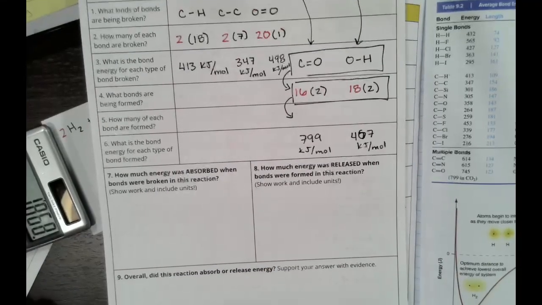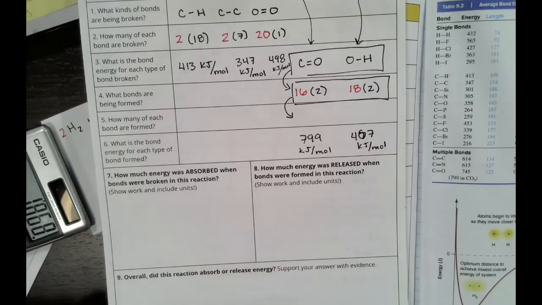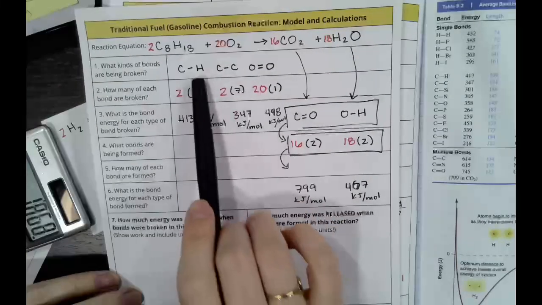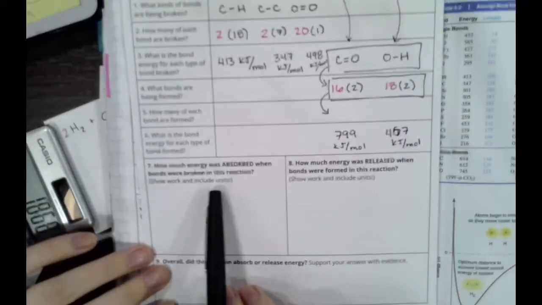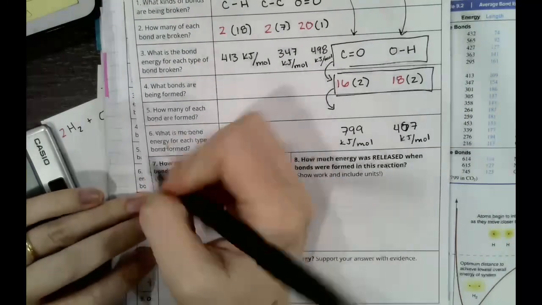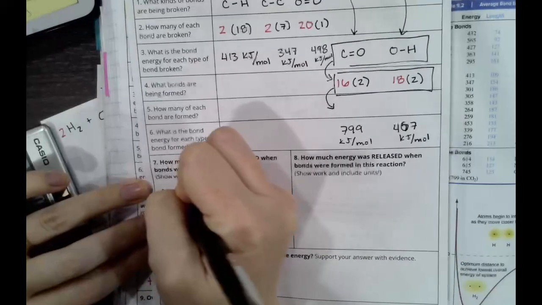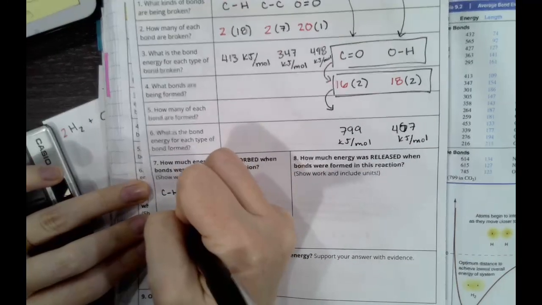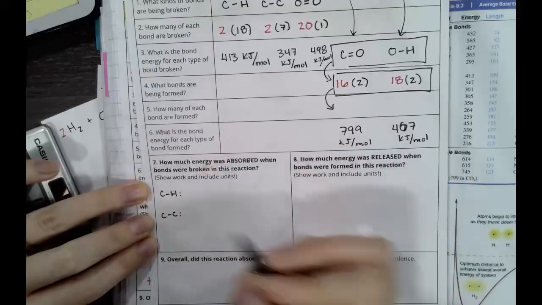But here we go. On the reactant side, we've got 3 types of bonds that we're breaking, and that's going to take energy. So here we go. We need to figure out for our carbon-hydrogen bonds, for our carbon-to-carbon bonds, and our oxygen double bond to oxygen.